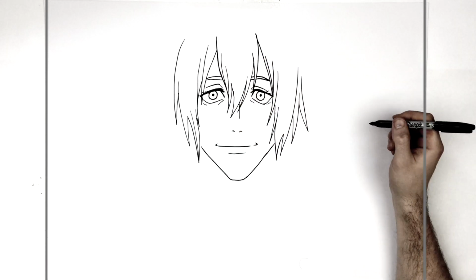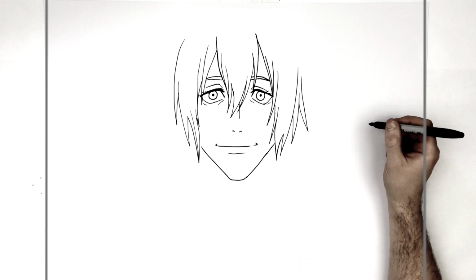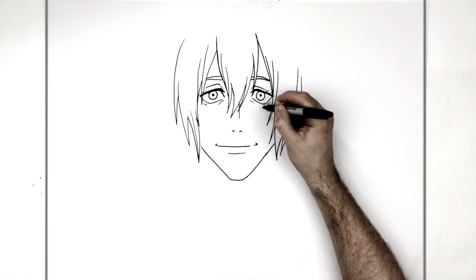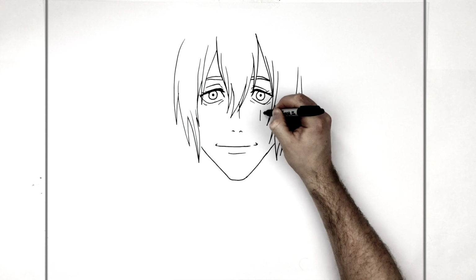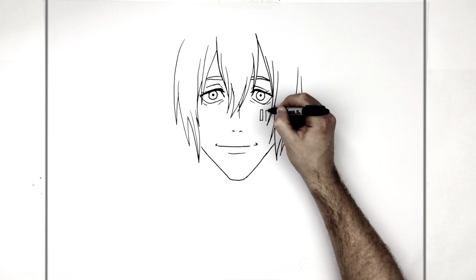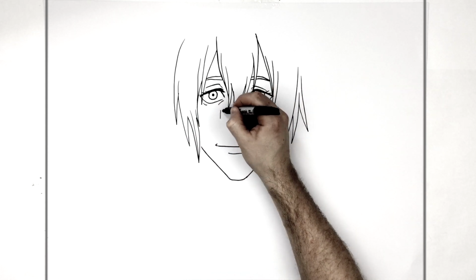Right, so he's got all these scars on his face, okay? So we've got like stitches and then scars. So we'll do the stitches first. I guess we'll do, so like there's 2 here. And then we'll join them together with scar lines. So 2 here.